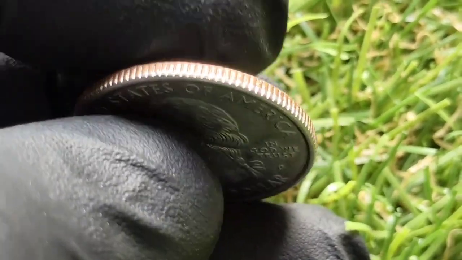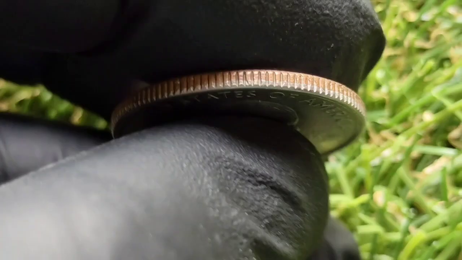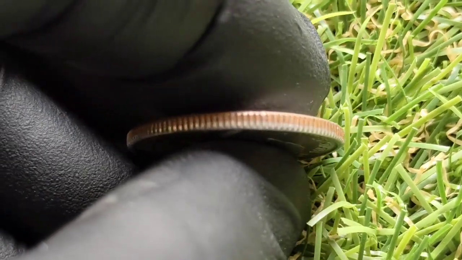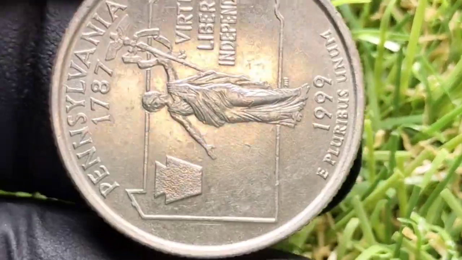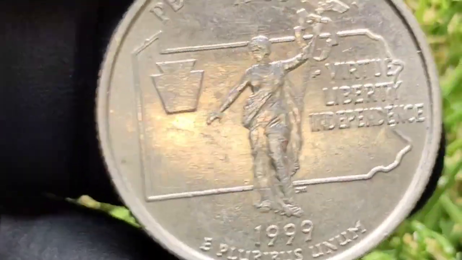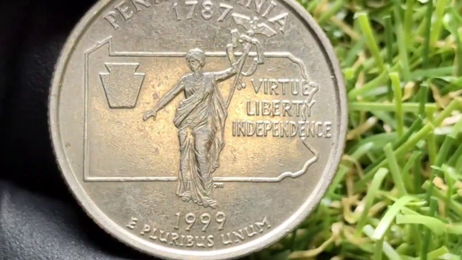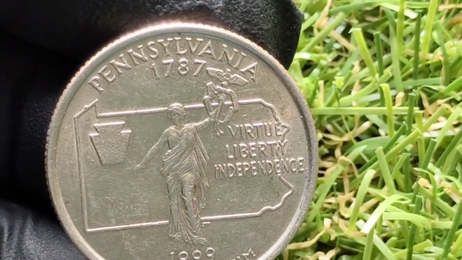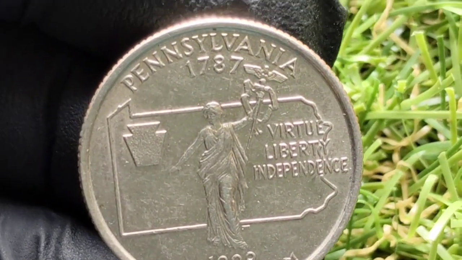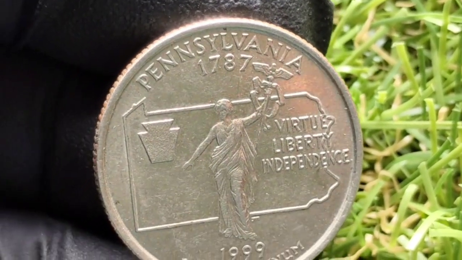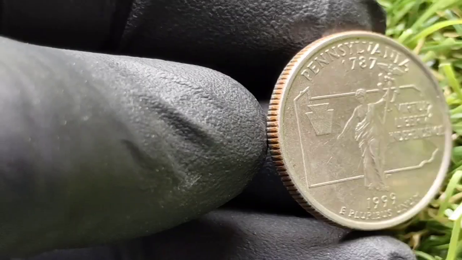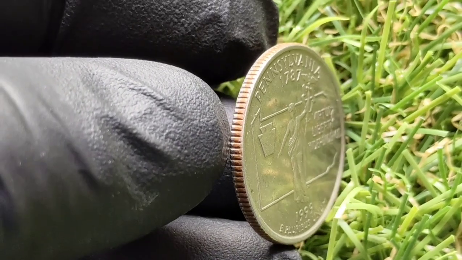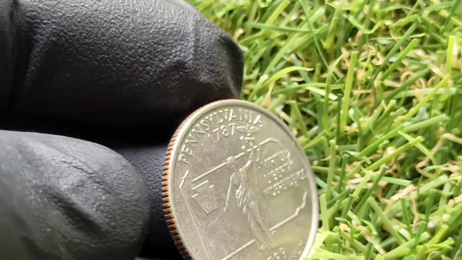It features a depiction of the Commonwealth of Pennsylvania's coat of arms, which includes a horse, a plow, and a sheaf of wheat. On the reverse side of the coin, you'll see an outline of the state with the phrase, "Birthplace of Independence," a nod to Pennsylvania's role in the founding of the United States, specifically the signing of the Declaration of Independence in Philadelphia in 1776. Pennsylvania has an incredibly important place in American history, and this coin highlights that significance.